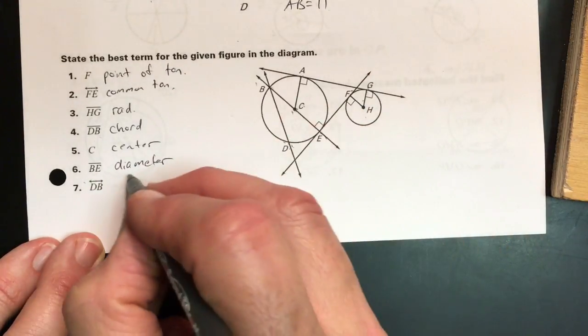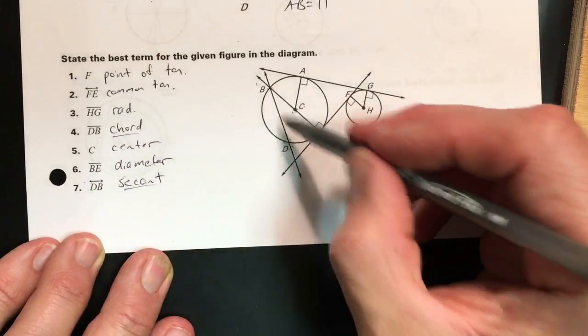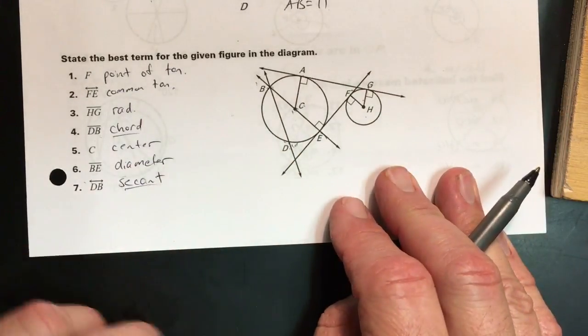That's when it goes through the circle like that, that's called a secant. So make sure you know the difference between a secant and a chord. They look similar. A secant continues on. Page 2.